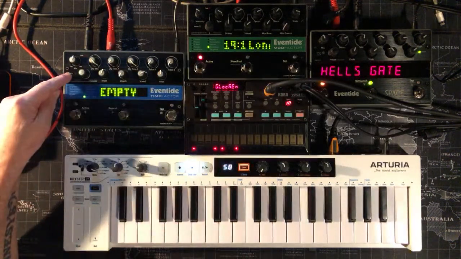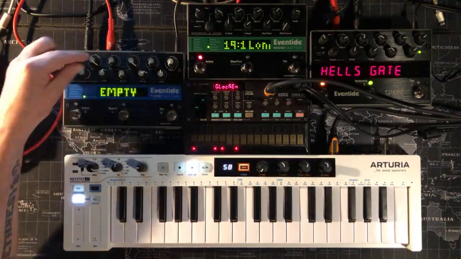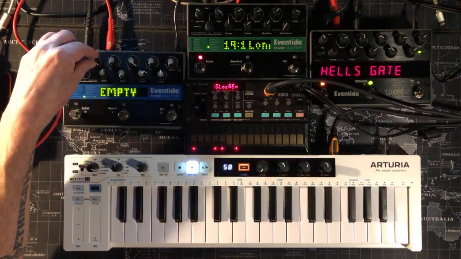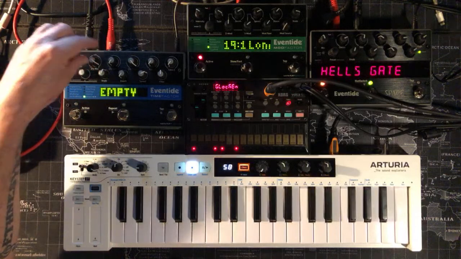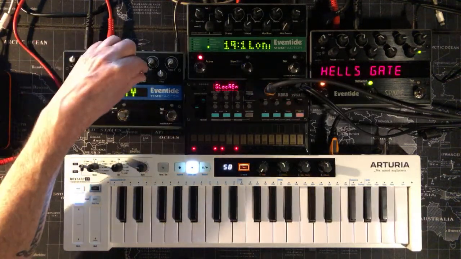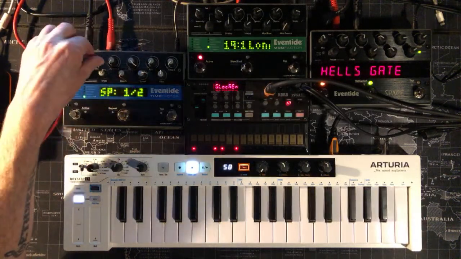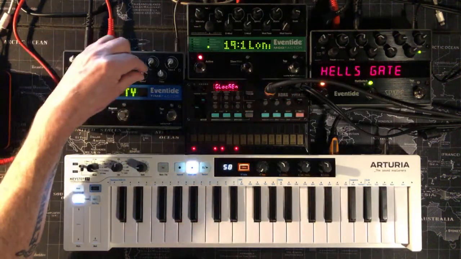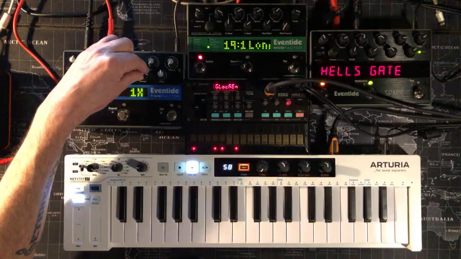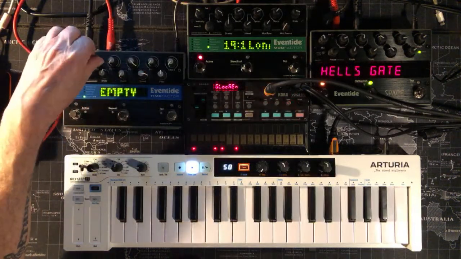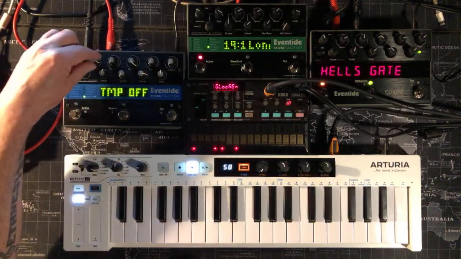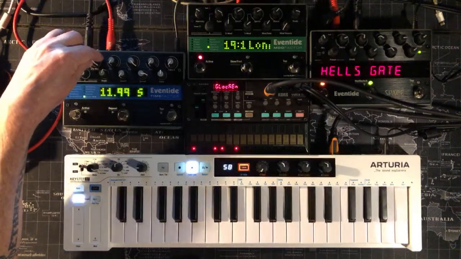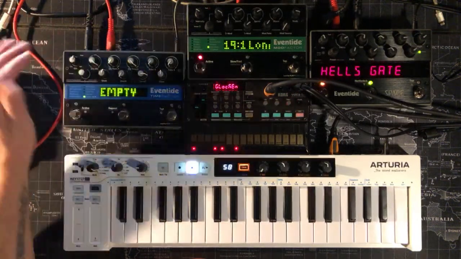But to change it, all you need to do is press this button here, and it goes into tempo mode, and then you can see kind of when we get this back like this, it'll go into beats like that. But I'm going to leave this on 1 times speed. I'm going to go onto tempo off and have it on 11 seconds. So that's set up for that.